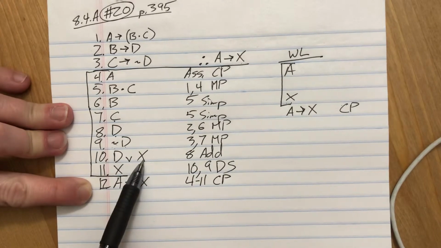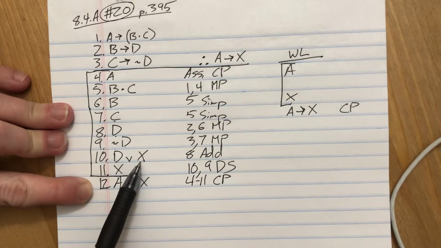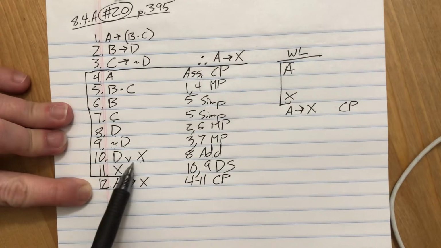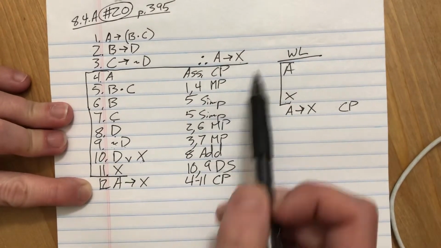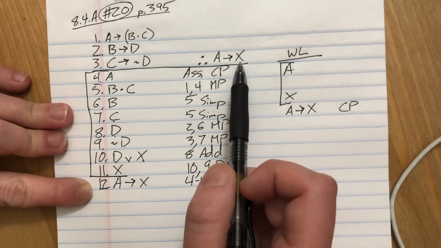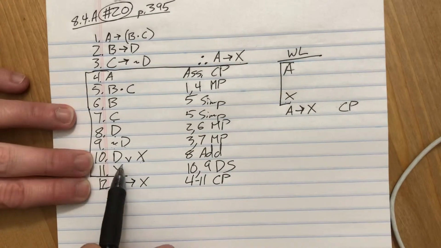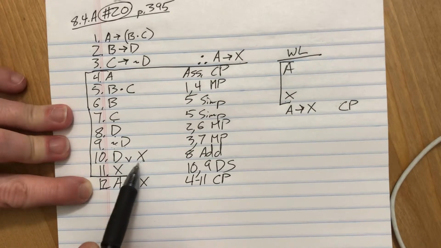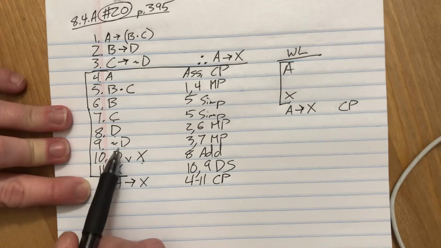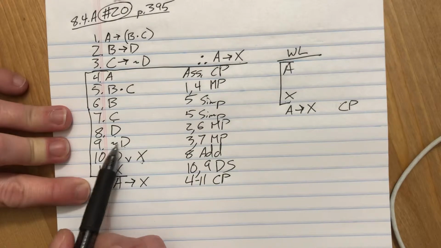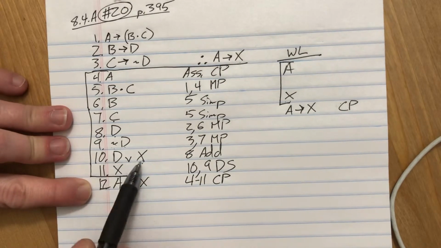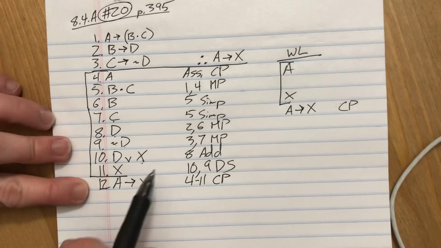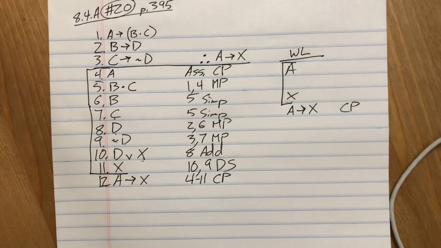If you're trying to get something out of nothing, and the thing you're trying to get, an X, is not a disjunction, you can get it if you have a contradiction. Do this. Just add the thing you're trying to get, and then you can use the negation of the D to get the X with disjunctive syllogism. Awesome.